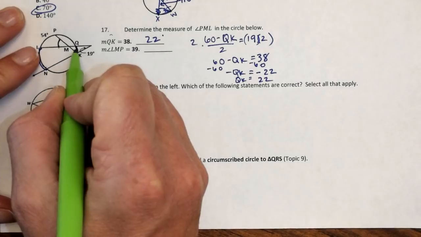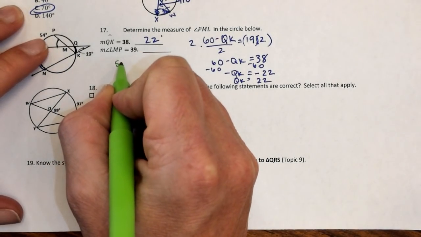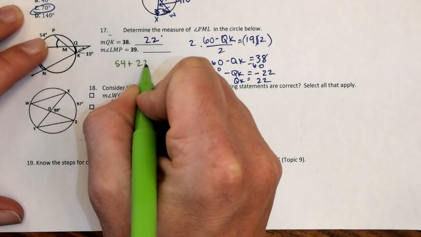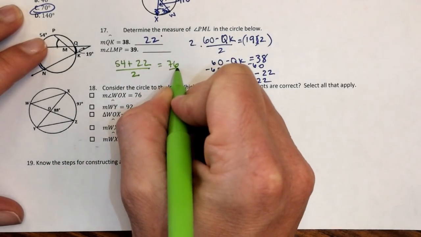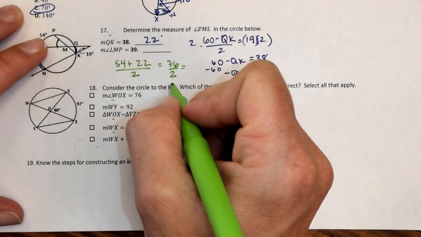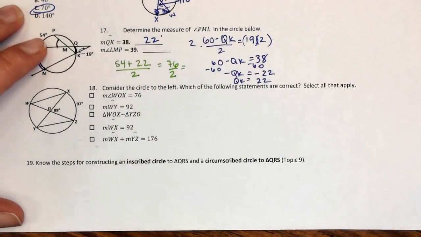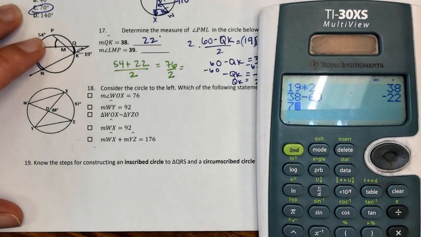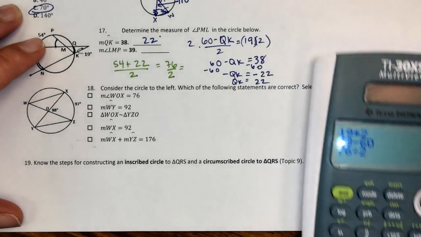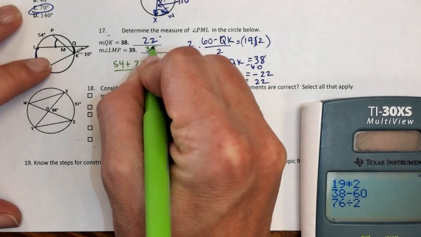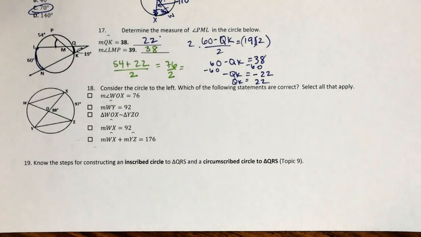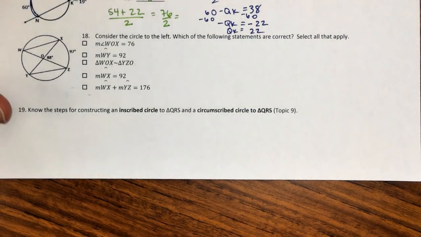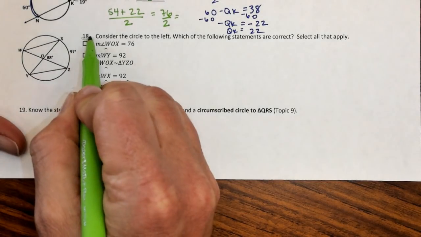So now that we know that this is 22, I have 54 plus 22 divided by 2. So that's 76 divided by 2, which equals 38. So that's 38 degrees. And also QMK would be 38 degrees. Right. You need to be really careful on this last problem, number 18.